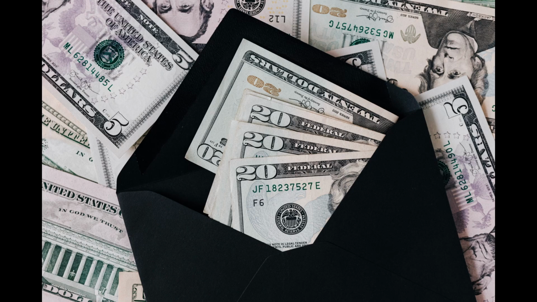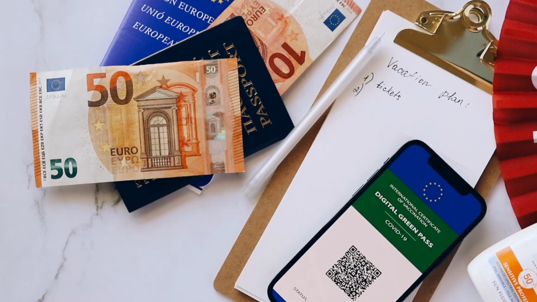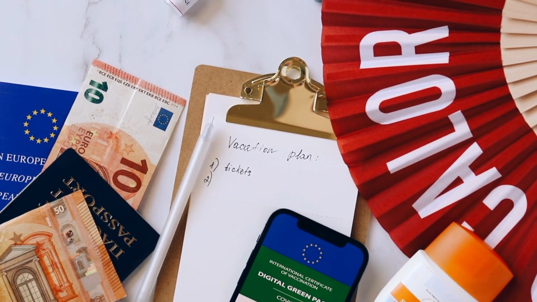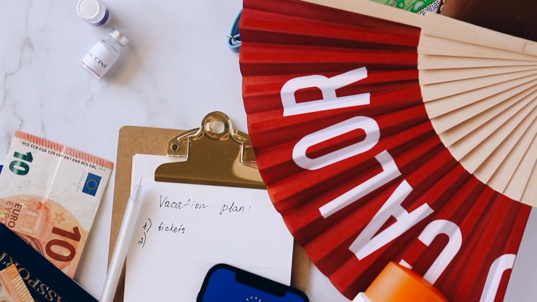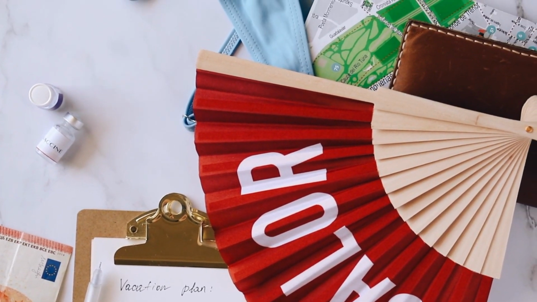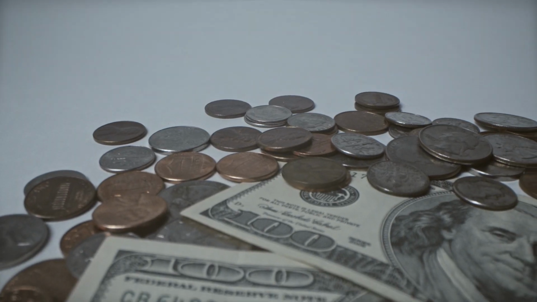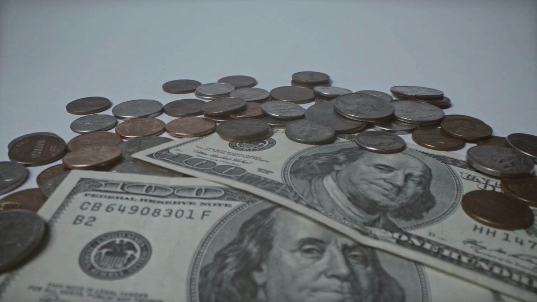Money is a medium of exchange that is commonly accepted in transactions for goods and services. It can take many forms, including paper currency, coins, digital currency, and even precious metals. Money serves as a unit of account, a store of value, and a standard of deferred payment.